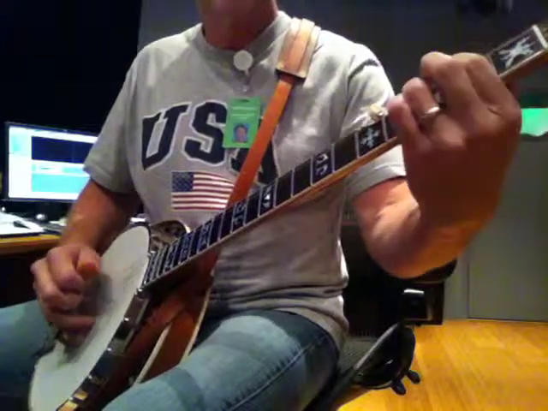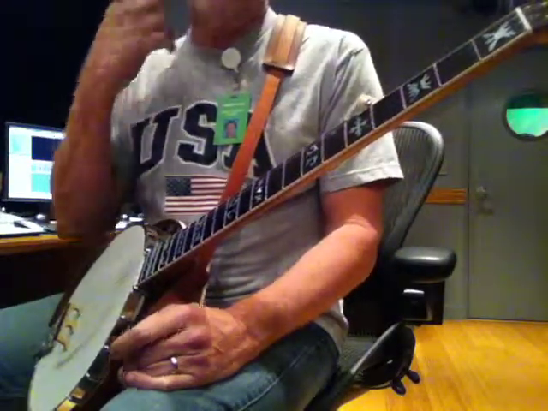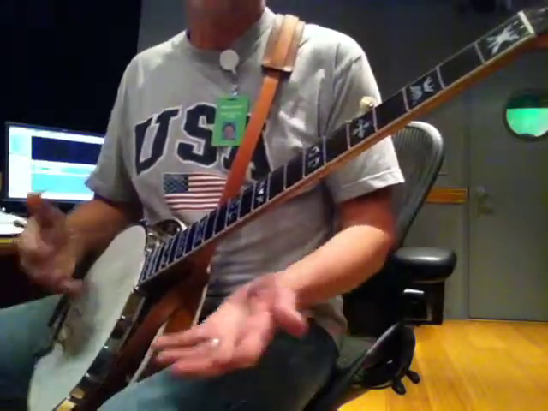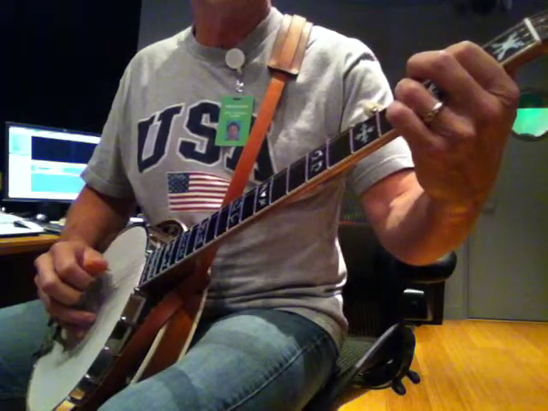By the way, if you want these shapes, there's a video I did called G major pentatonic shapes or something like that, and that's what I'm using here. I'm not shifting off of that at all. D minor pentatonic.